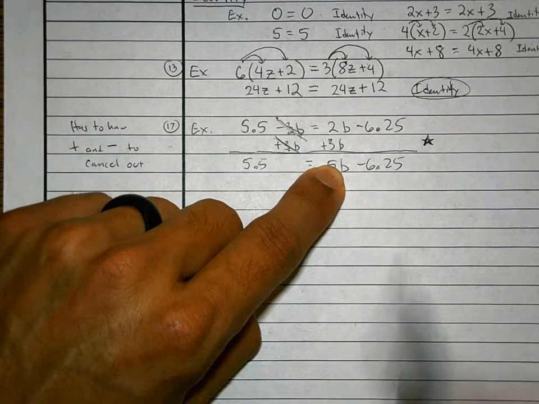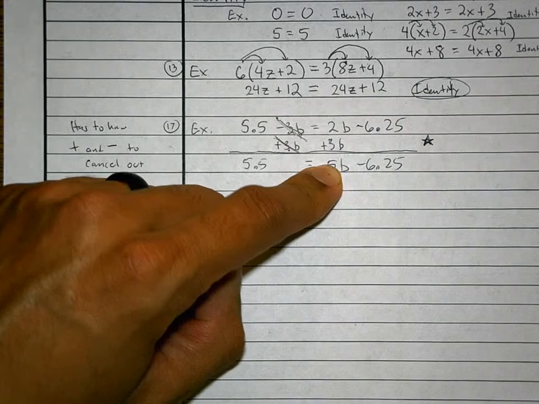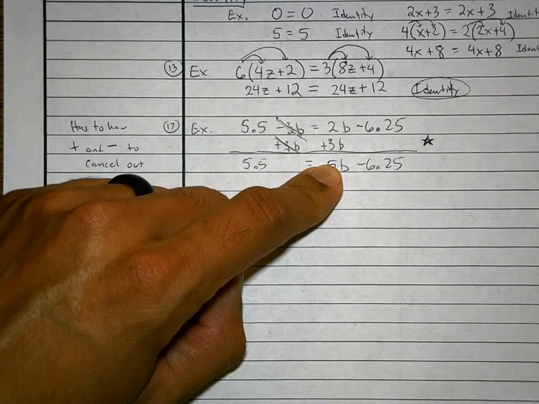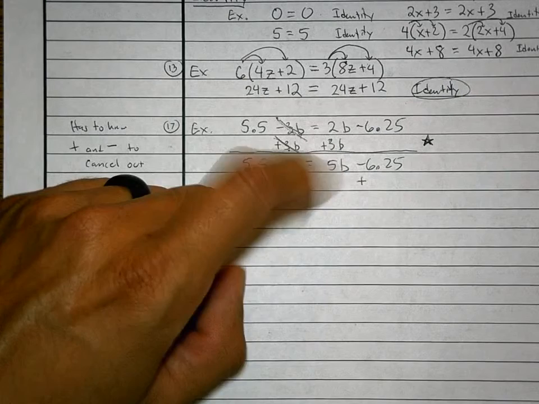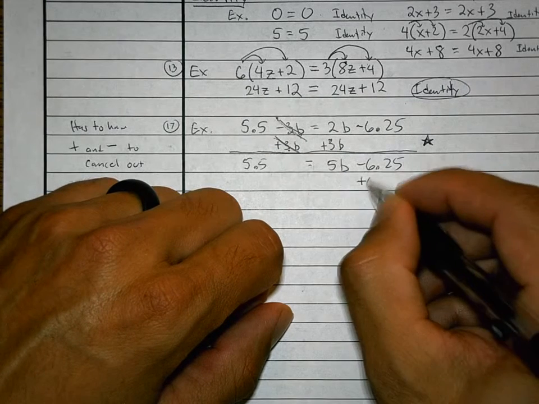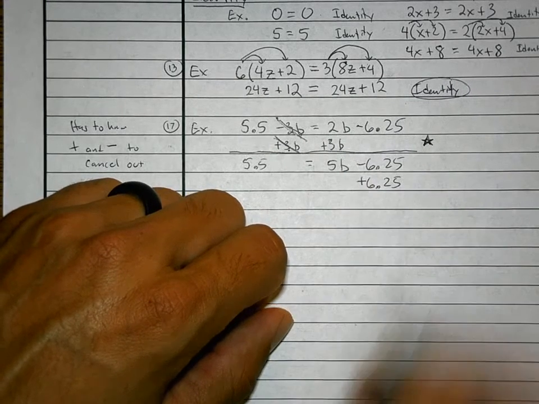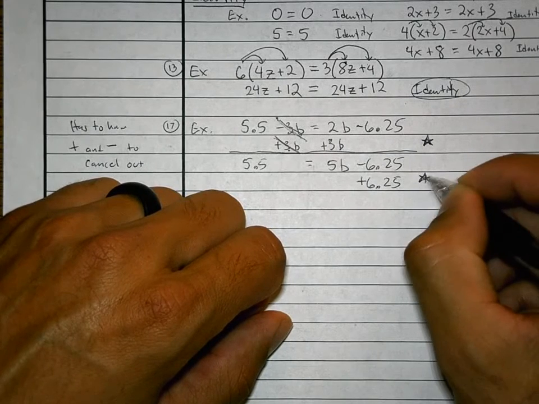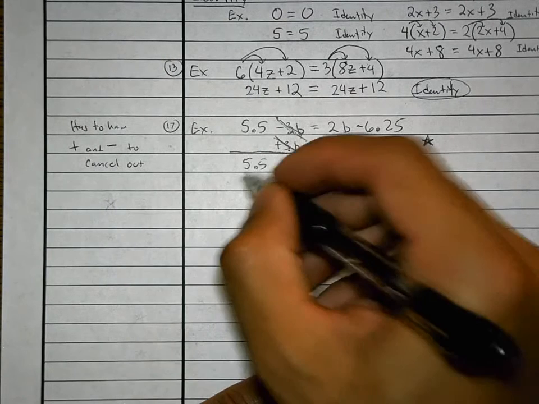Can you get rid of this minus 6.25? What's the opposite of that? Adding it. So what do you want me to write? 6.25. Okay, let's put that plus sign in front of it. Plus 6.25. I'll put a little star here. That means something. What does that mean? What are we supposed to do? What do you do to that idea of doing on the other? Good.